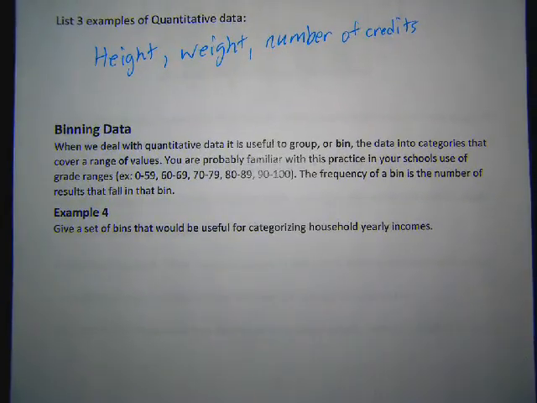When you work with quantitative data, we usually like to group it, or do what we call binning, because you don't want to handle each data value by itself. It's nice to have a cluster of values. That way we get categories over the range of values, and we don't have a whole bunch of different options. We have a limited number of options.